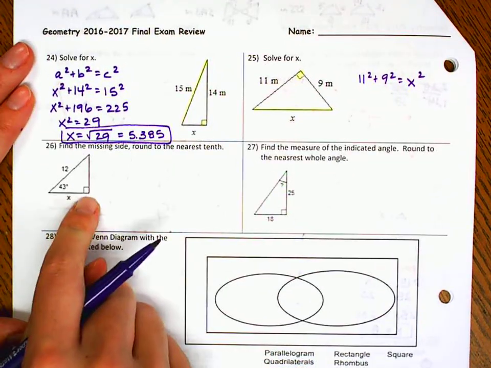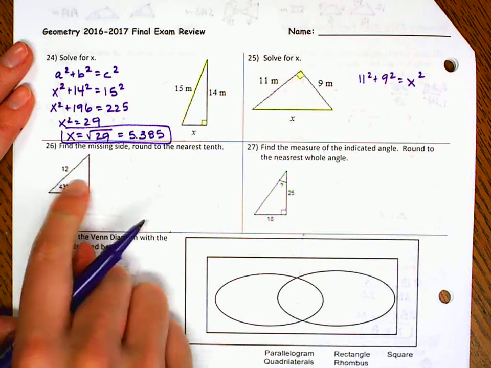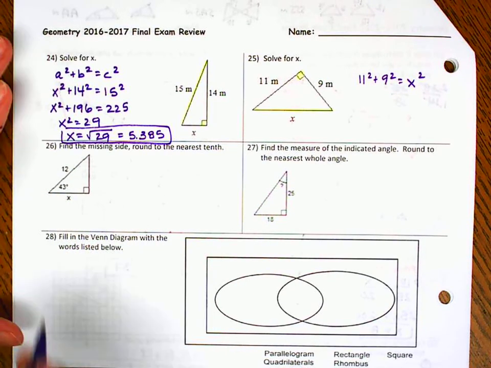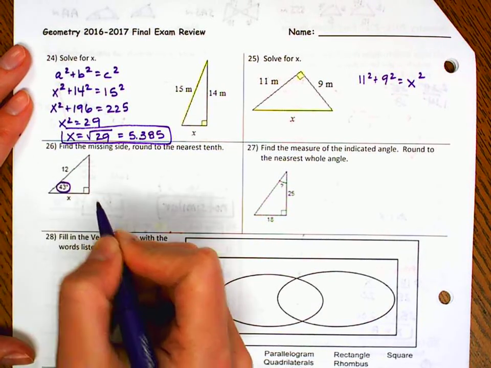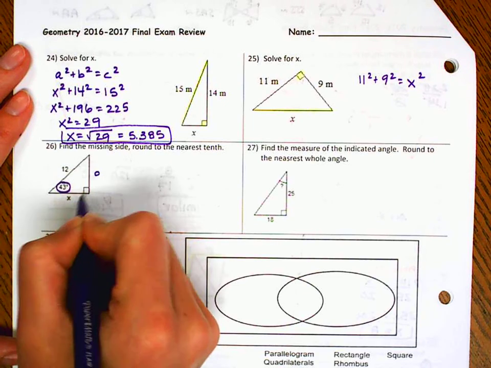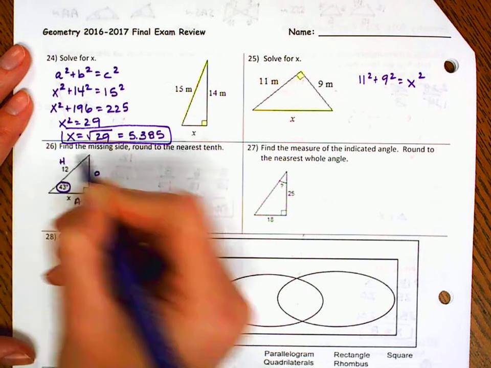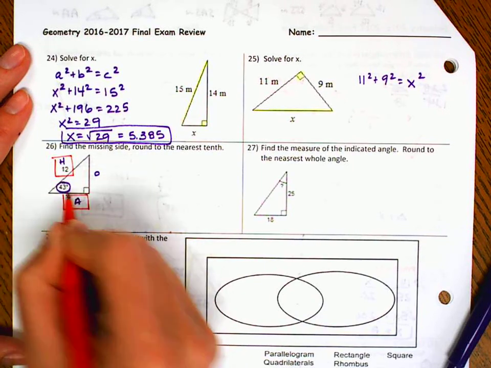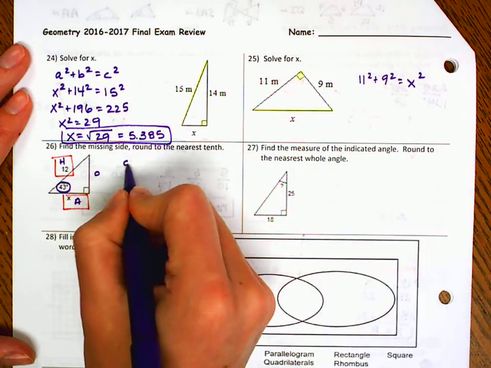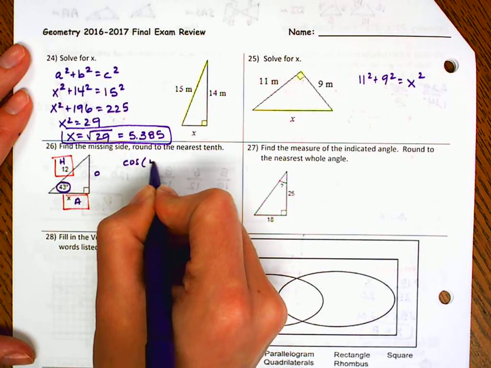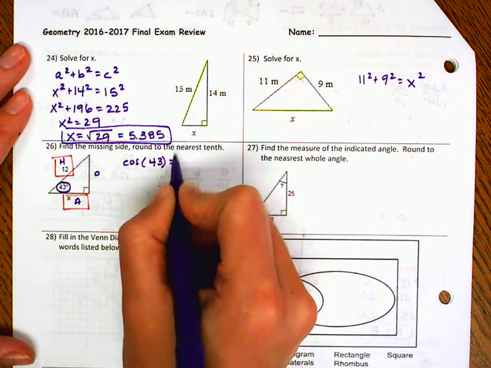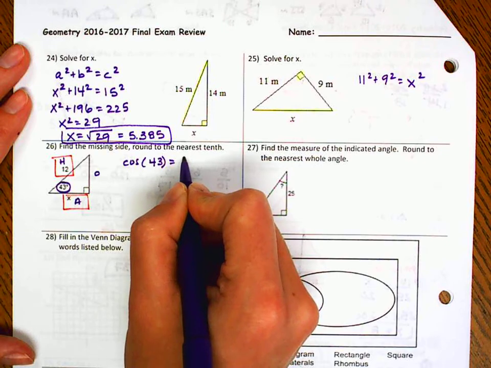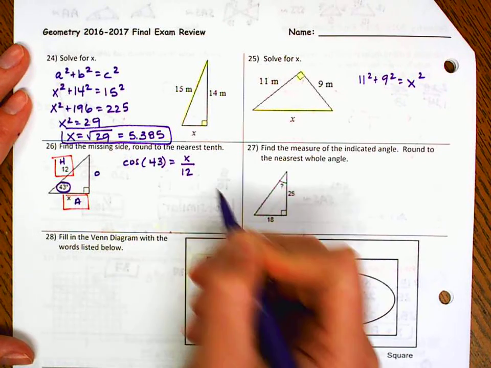Okay, this is also a right triangle, but I don't have two sides and I'm solving for a third. Instead, I have an angle. That means I'm going to use SOHCAHTOA. So I'm going to circle my angle and label my sides. I want the sides that have printed stuff, so that 12 and that X. A and H says use cosine. It's always cosine of our angle is A over H.